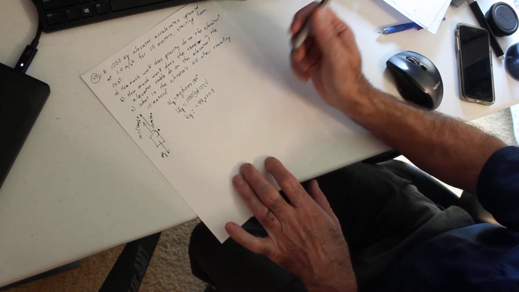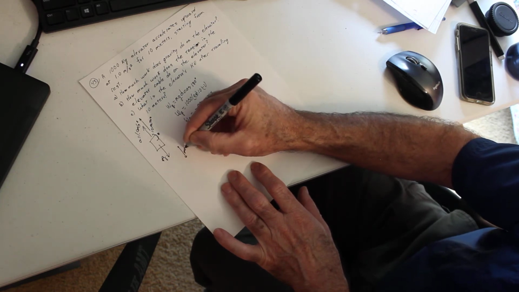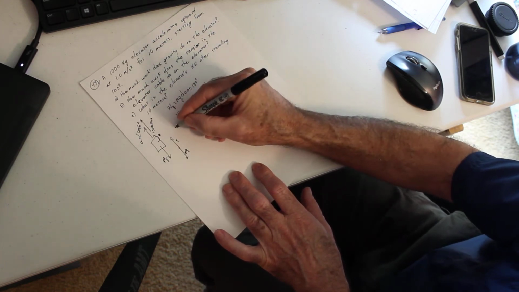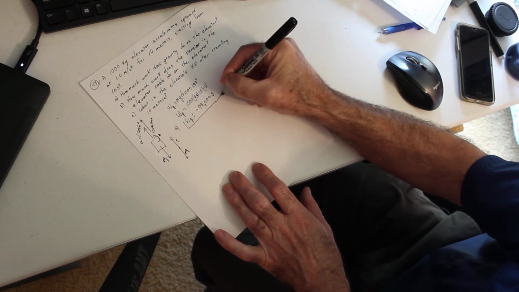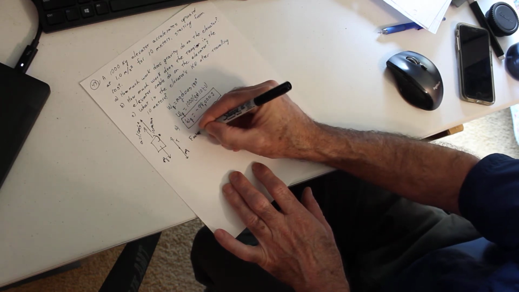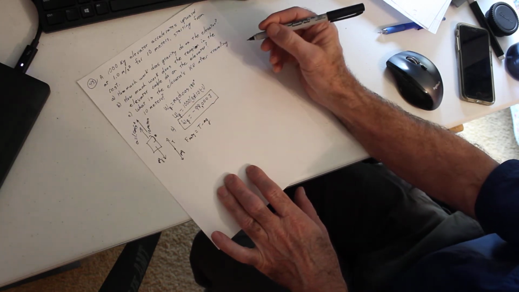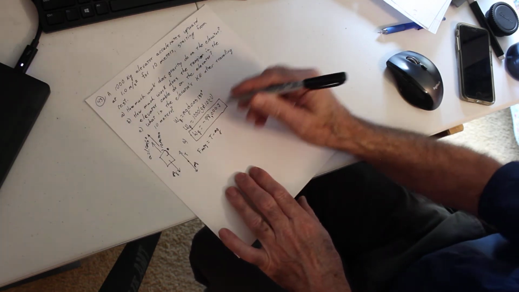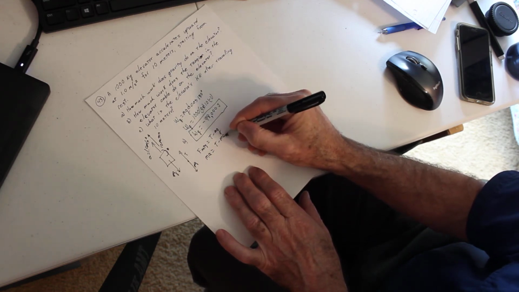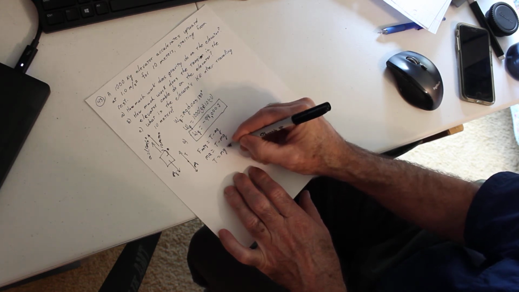elevator is first. So we're going to do our free body diagram. We have mg here. We have tension here. So this is part A. In part B, we're going to do F net y is going to be equal to T minus mg. But we do know that this is accelerating, so ma is equal to T minus mg, and the tension is going to be equal to mg plus ma.